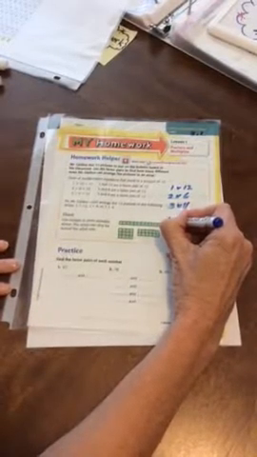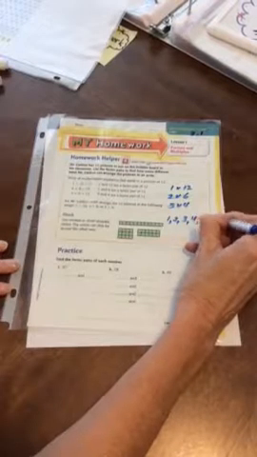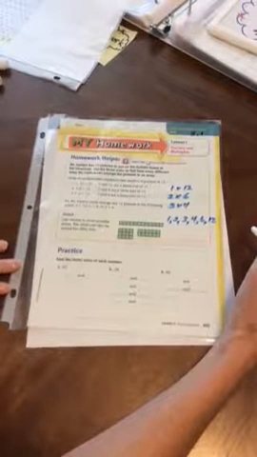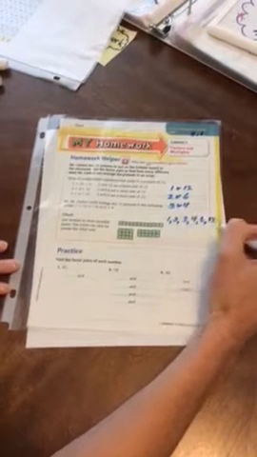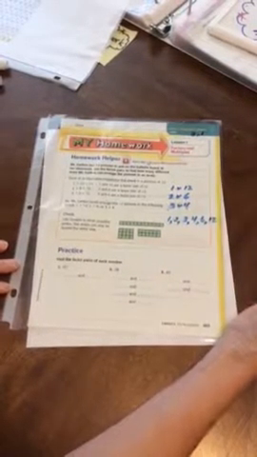So we can say that the factor pairs, or the factors of 12, are 1, 2, 3, 4, 6, and 12. Notice how I put them in numeric order. That's kind of important because that way it keeps your information organized. So I picked them out and I put them in order. There's a lot of factors for 12.